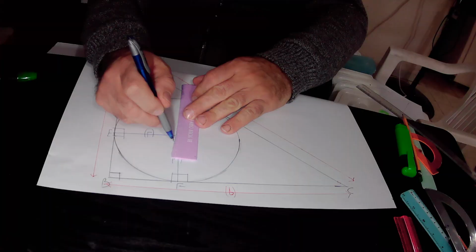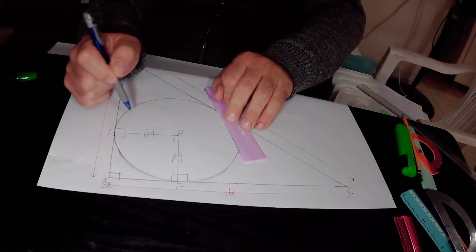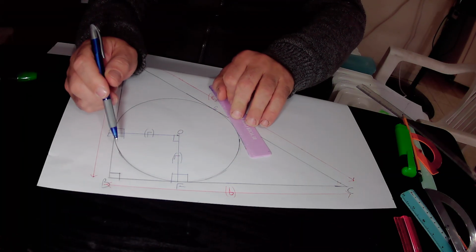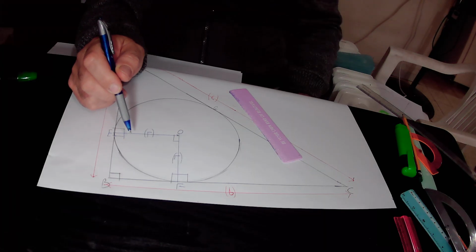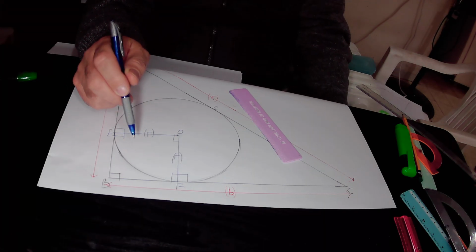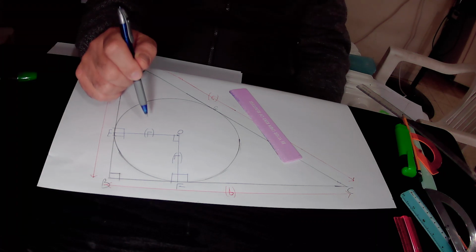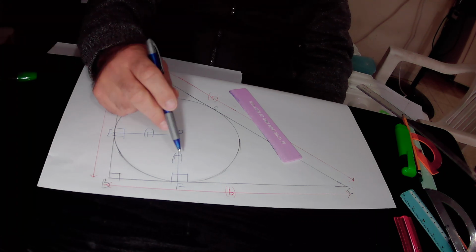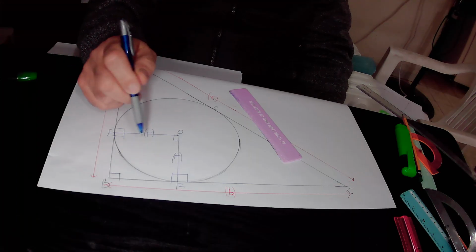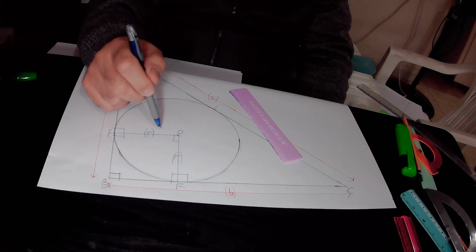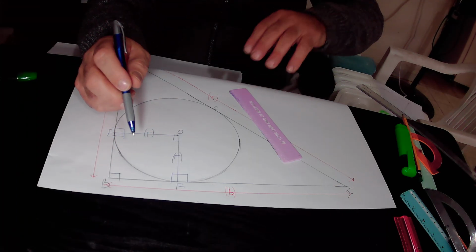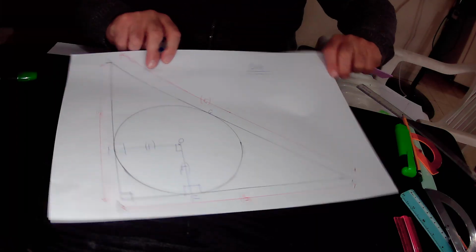So inside quadrilateral EOFB, we have 4 right angles. Therefore, quadrilateral EOFB is a rectangle. But we also know that the opposite sides of a rectangle are equal to each other. So in rectangle EOFB, side EO equals the opposite side BF. But EO equals R, therefore the opposite side BF must be equal to R units in length.